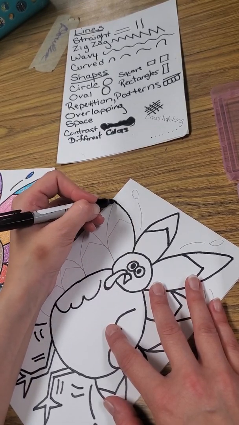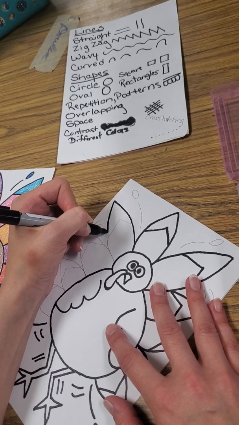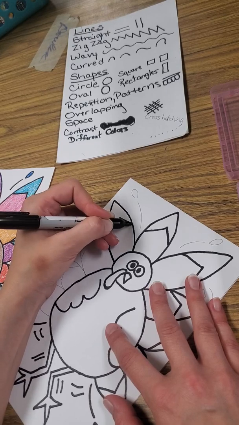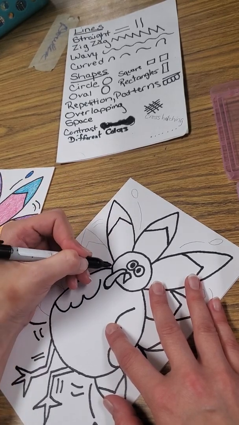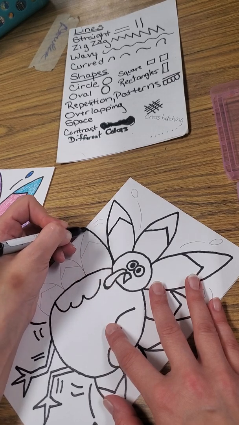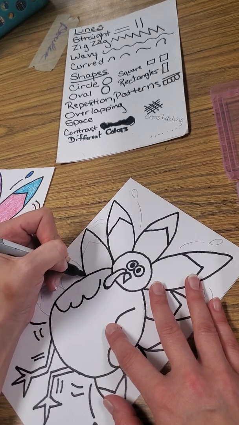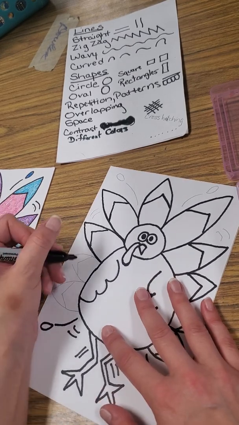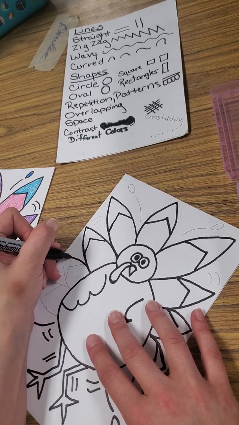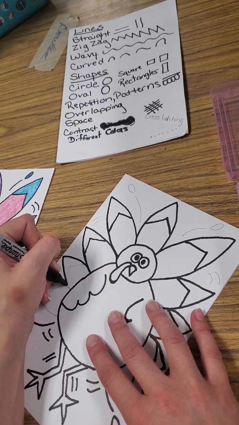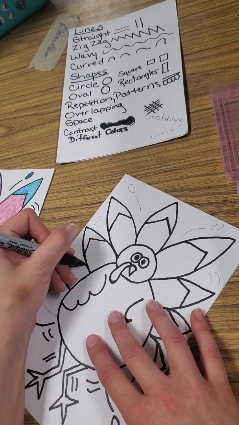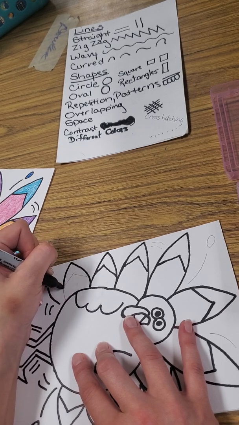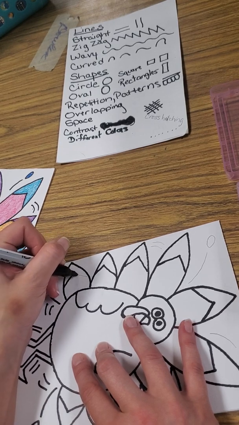You're going to bring that shape up, and your V shape inside of it, up to a point, and your V shape inside of it, your shape up, and your V shape inside of it, up and back down with your V shape inside of it.